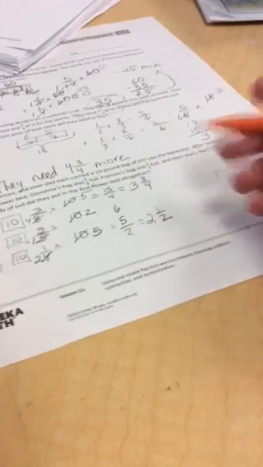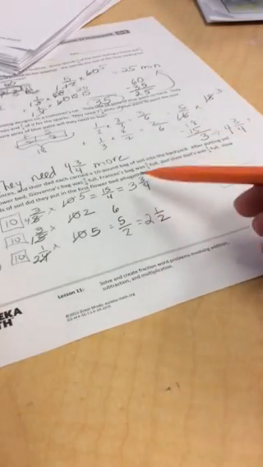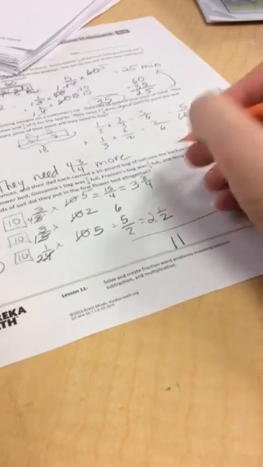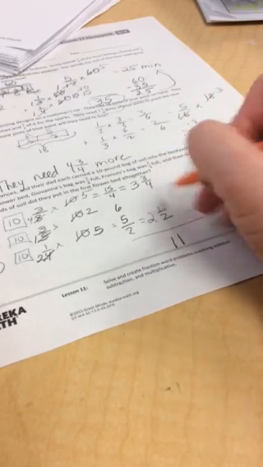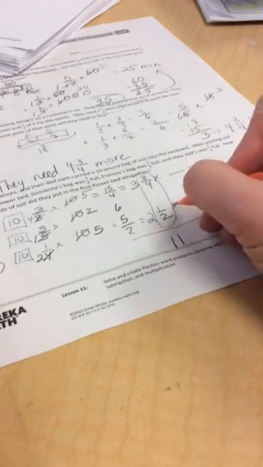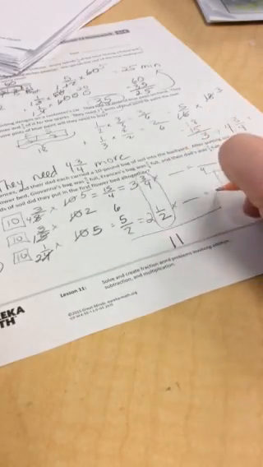Now we have to add them all up to know the total amount. So let's add up all our whole numbers. 3 plus 6 plus 2 would be 11. And then we need to add our fractions. We have to just add these two fractions. Let's go ahead and get a common denominator. And it would be 4.